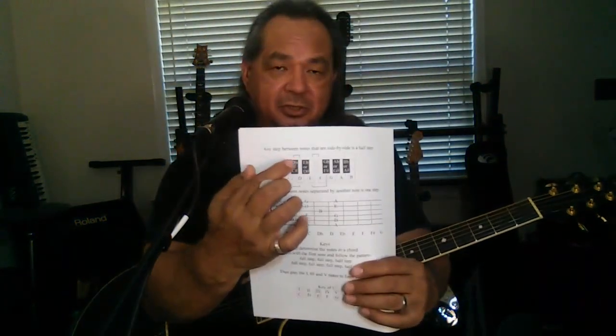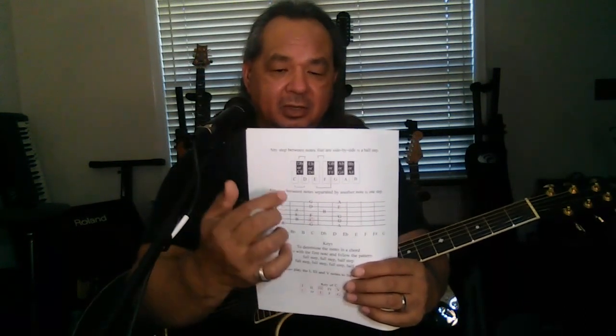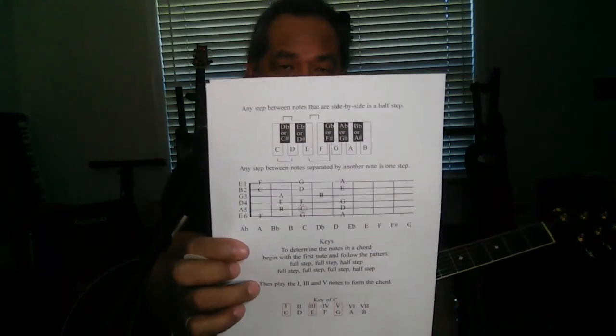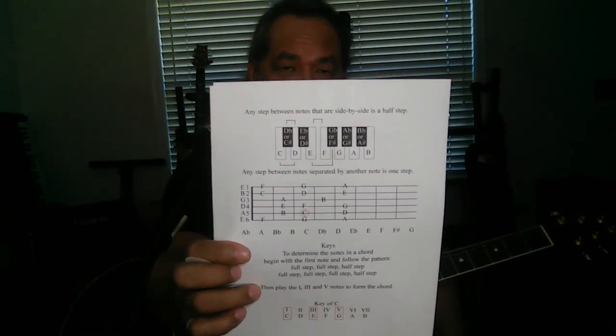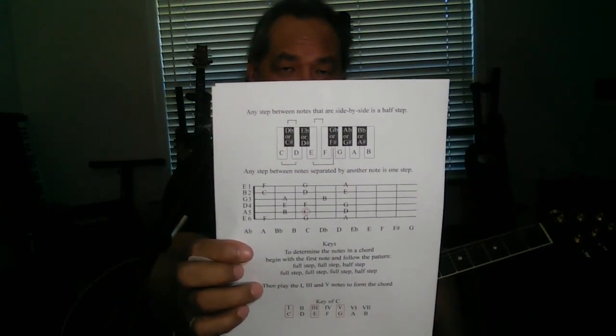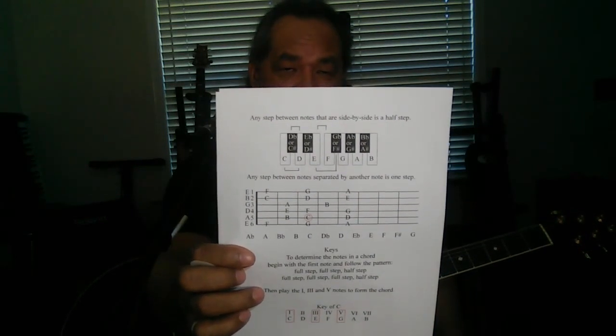Full step, half step, full step, full step, half step. It's the same as the chords or the notes that I showed you here. Look at the white keys: full step, half step, full step, half step.